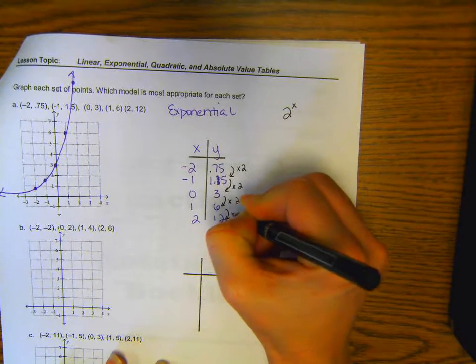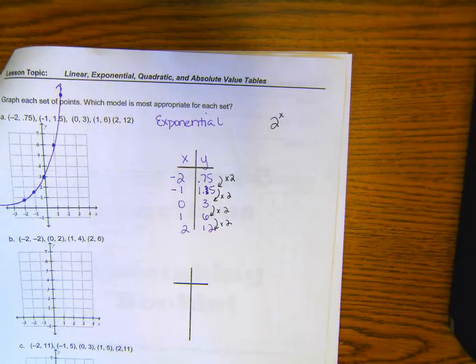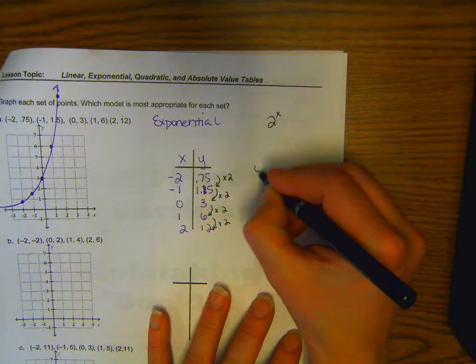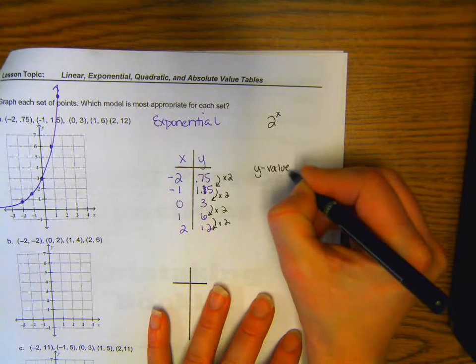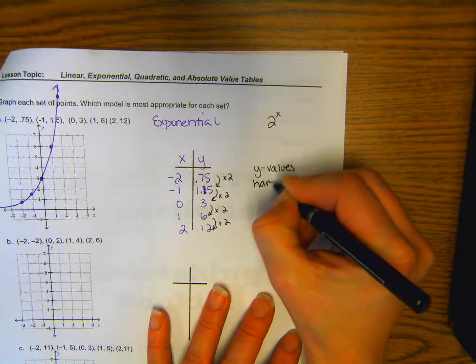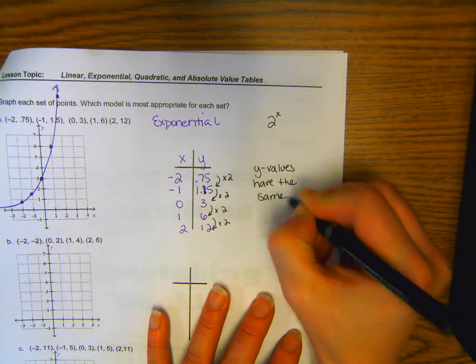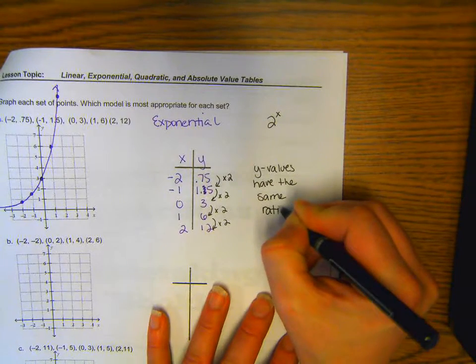So you're seeing that. And what I'm going to write down is what I noticed: the y values have the same ratio. And I'm going to box that word ratio.